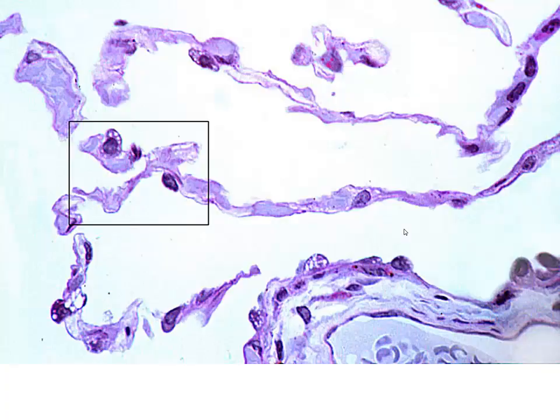As we look at more and more of our airway and alveoli, once again, type 1 pneumocytes, these flattened endothelial cells that line the surface. And then we see these larger cells that can be vesiculated. Again, they're going to be right on and part of the surface lining. And so these are going to be our giant alveolar cells, or our type 2 pneumocytes that are producing the surfactant.